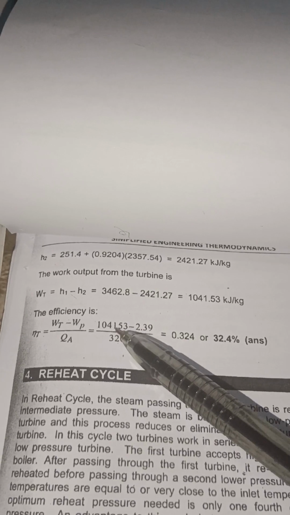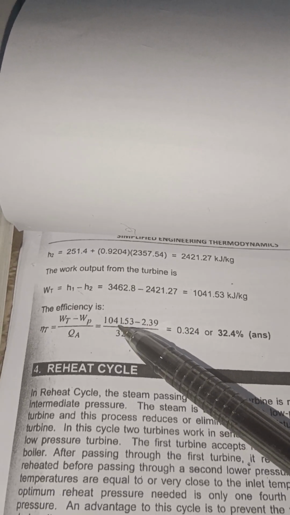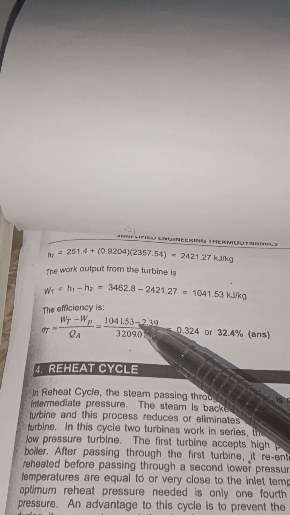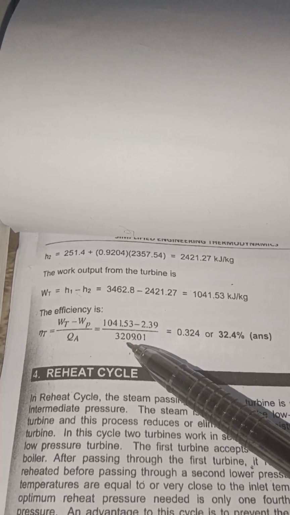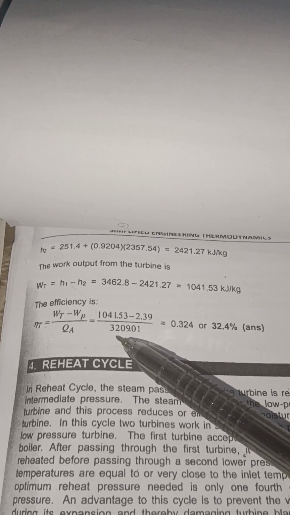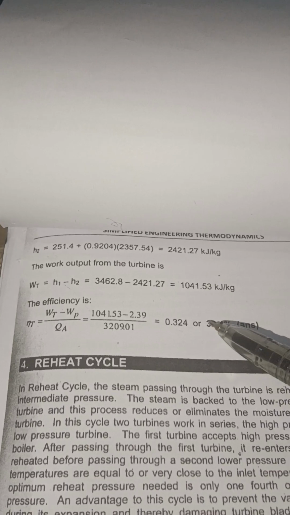So total, 1041.53 minus 2.39 divided by 3209.01. So we have the efficiency of 0.324, or in percent, 32.4%.